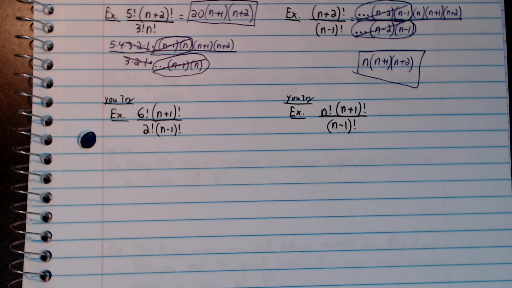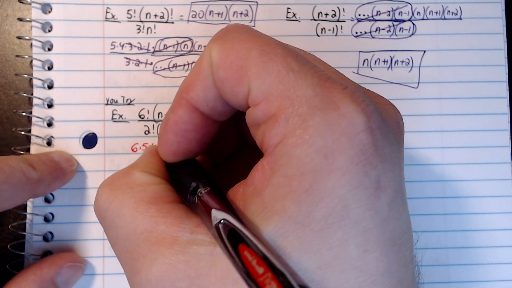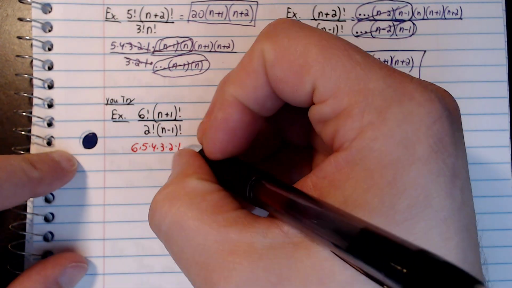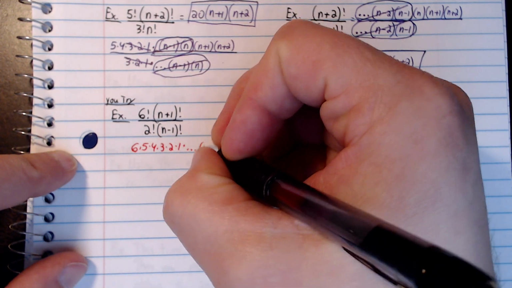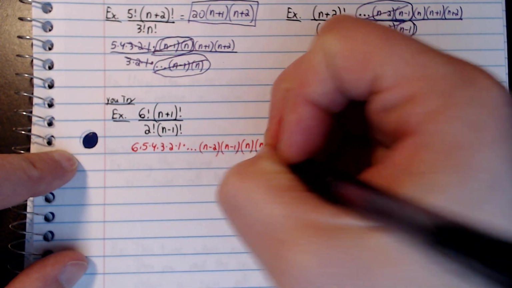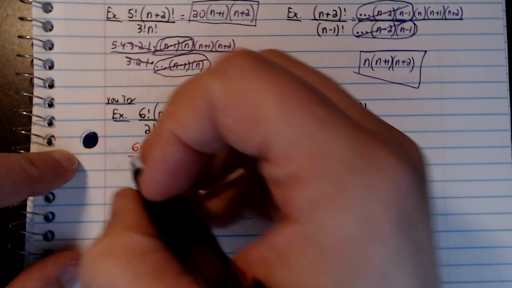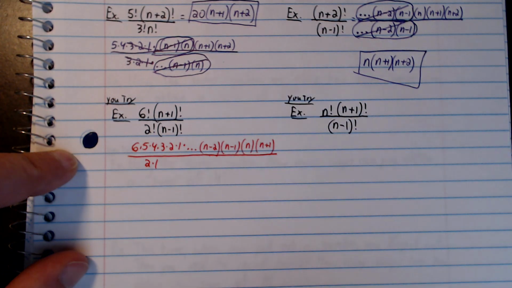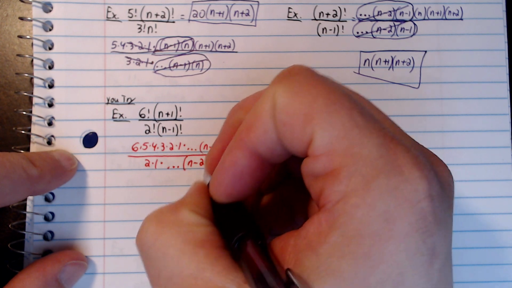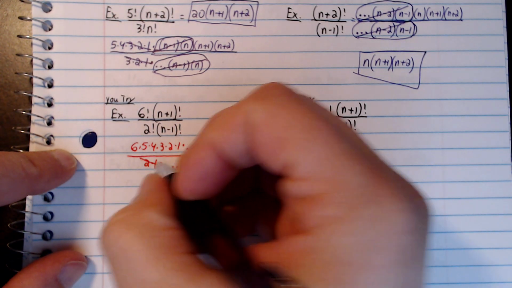All right, let's check these ones out, the more abstract ones. Right, so we're going to expand 6, 5, 4, 3, 2, 1. I'm going to have to go probably to like n minus 2, somewhere around there. So times dot dot dot n minus 2, n minus 1, n up to n plus 1. So that's where we stopped. This 2, we expand to 2 times 1. Here we're going to do all the things up to n minus 2, n minus 1, and that's where we're going to stop.